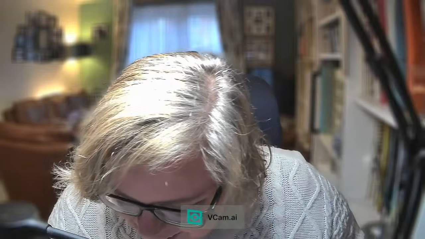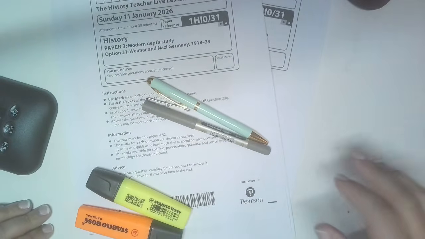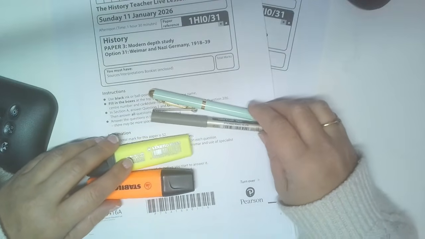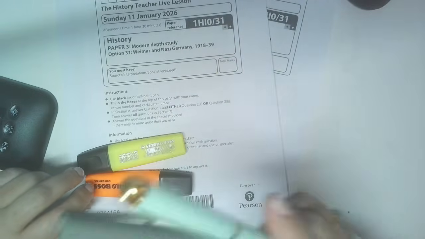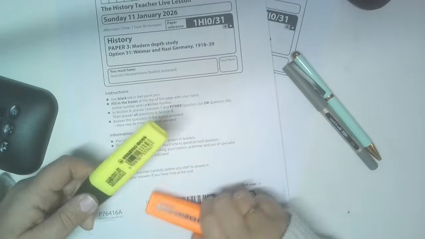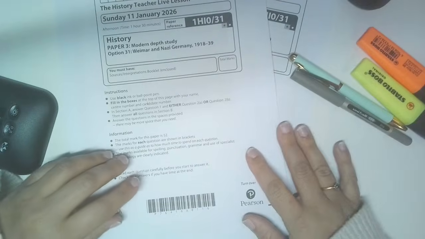Right, let's get cracking. When you open your exam paper, I'm going to flip over to my other camera, bear with me. There we go. The first thing you're going to need in front of you, before you even walk into your exam, is two pens. Why two? Because one always runs out on you. And two highlighters for the same reason. And we're going to use those.